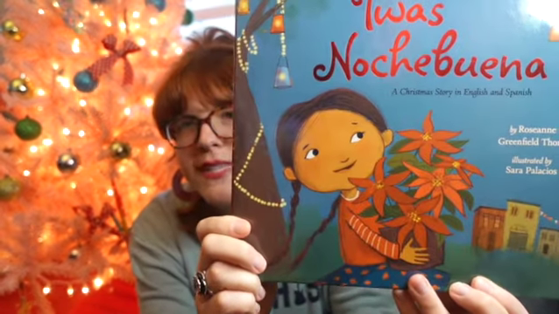I did pick up two of the additional reading books that Lindsay suggests. One I already had, and then the other I purchased off of Amazon. And again, I'm linking all of this down below. But this first one is Twas Nochebuena, which is a Christmas story in English and Spanish, by Roseanne Greenfield Thong. I showed you guys this one in my last book outlet haul, but it does follow a family as they go through Nochebuena, which is like Christmas Eve traditions.